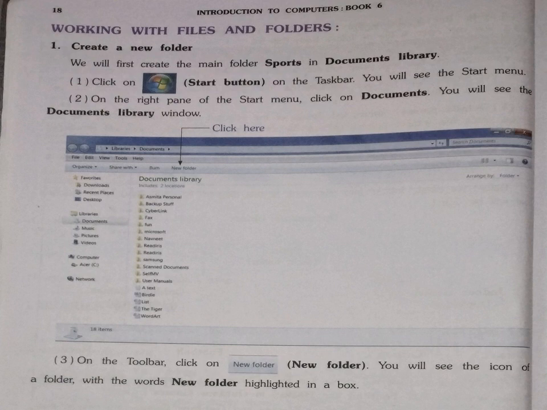So first of all, we will learn how to create a new folder. To create new folder, first of all, you have to create the main folder sports in document library, and for that click on start button on the taskbar. When you click on the start button, you will see the start menu. On the right pane of the start menu, click on documents. You will see the documents library. So on the screen, easily you can see documents library.